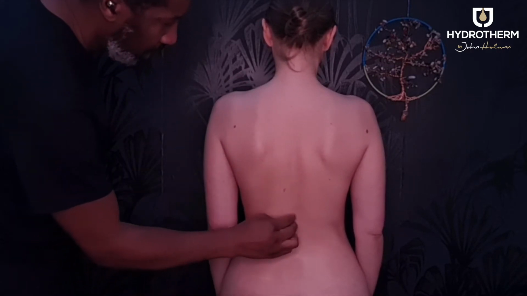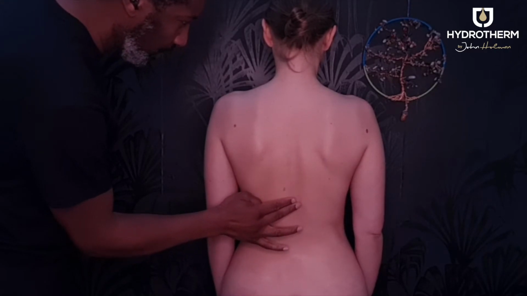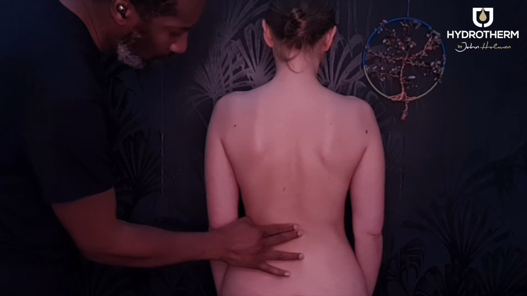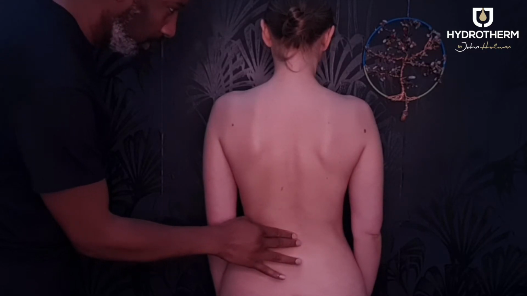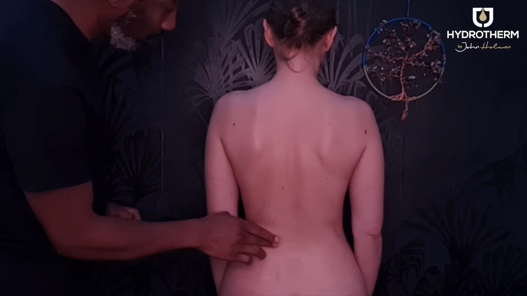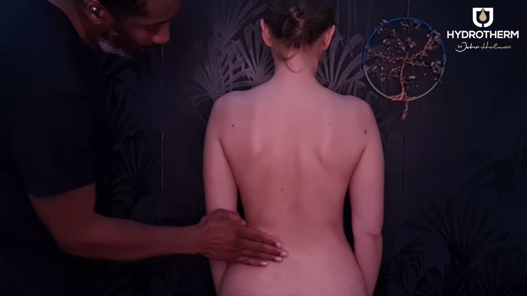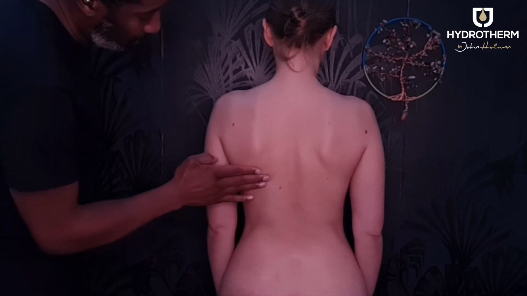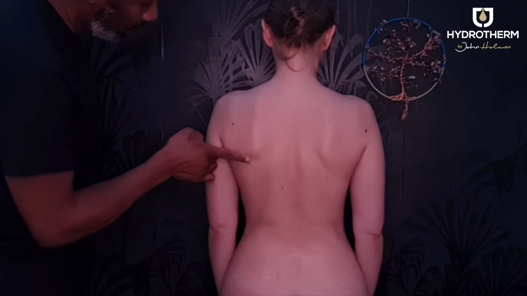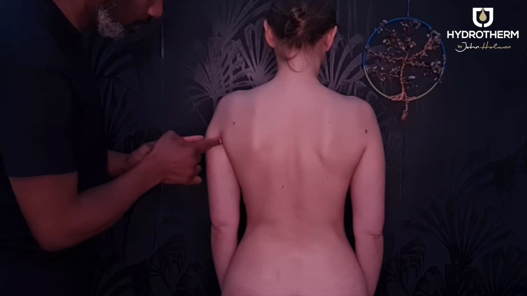Its origin is the spinous processes from T7 to T12, the thoracolumbar fascia, the iliac crest, and also the inferior 3 or 4 ribs actually have part of the origin. Its insertion comes up through here, inserts into the inferior angle of the scapula, and then continues on into the bicipital groove of the humerus.